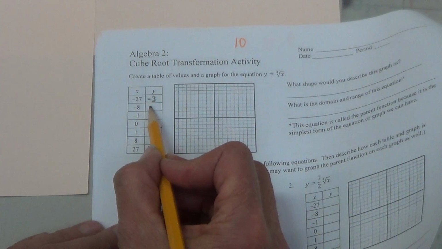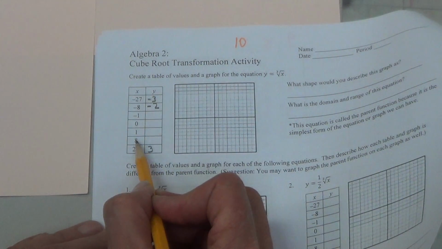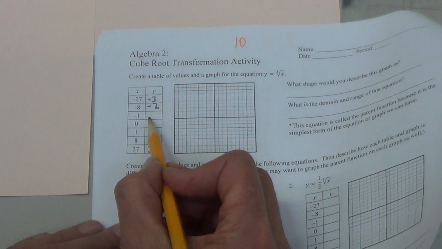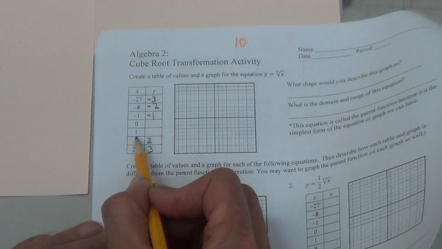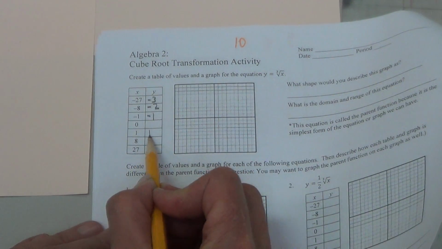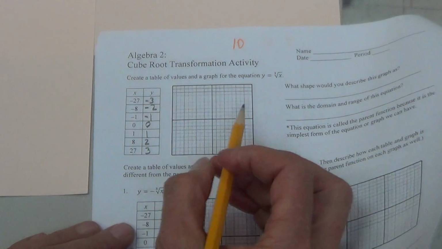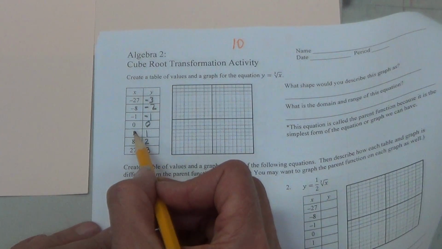Cube root of negative 8, negative 2. Cube root of positive 8, positive 2. Cube root of negative 1, negative 1. Cube root of positive 1, positive 1. Cube root of 0, 0. So when you graph that, you have negative 3, negative 27. You obviously can't plot that out there.